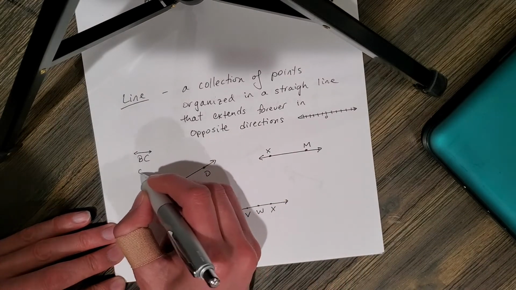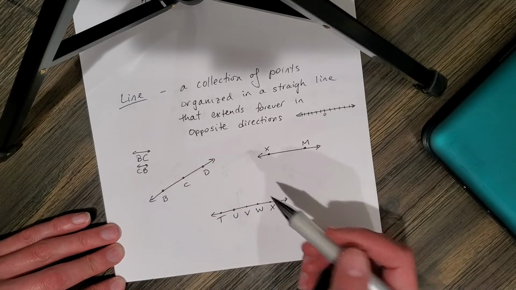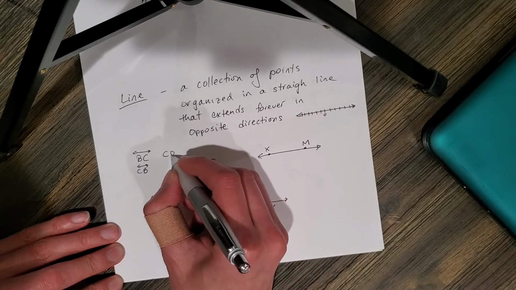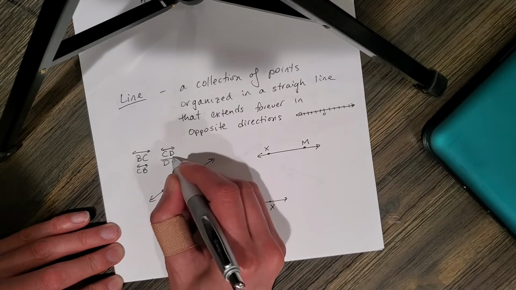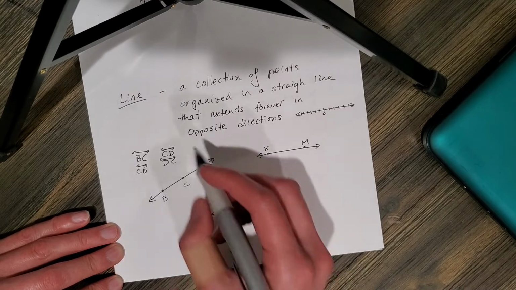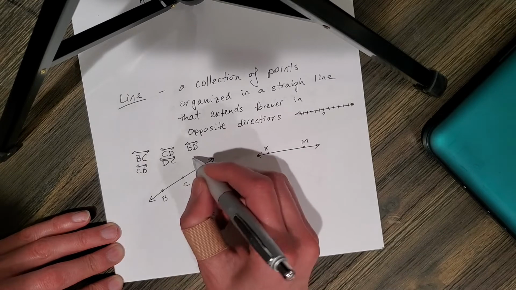I could also name it CB. Both of these indicate the same line, okay, so it's not a different line here. I could also name this line CD, or the other direction, DC. Okay, or I can name it BD, or DB.